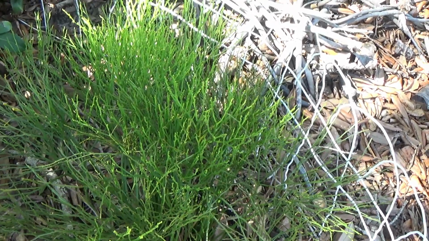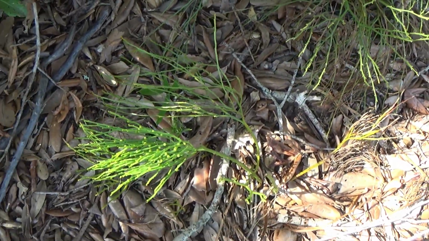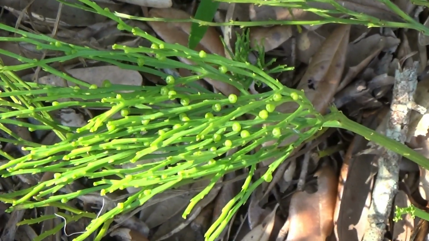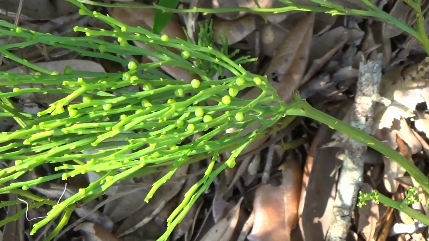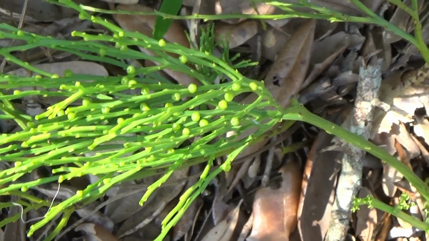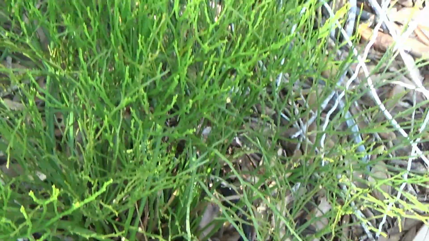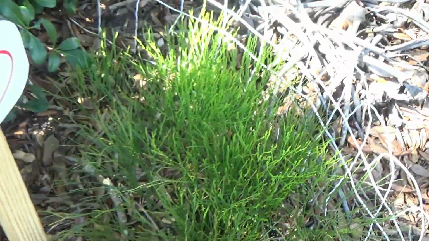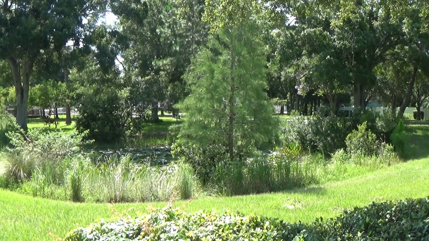When they get ready to reproduce, they produce spherical structures that, when it's time to release the spores, since these are spore-producing plants, they turn kind of an orangish yellow color. You can see some here that are green still. They're going to mature and they'll turn orangish yellow, and they will release spores everywhere. Whisk fern, another division Xylophyta. From here, we're going to wander over toward the pond area, and there's several different plants we can look at around this pond.